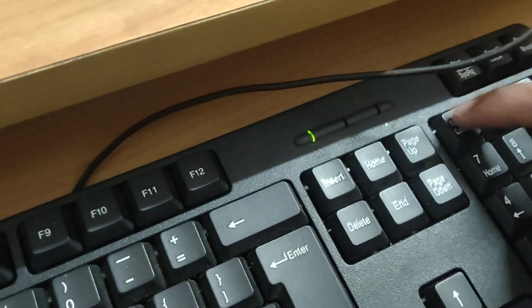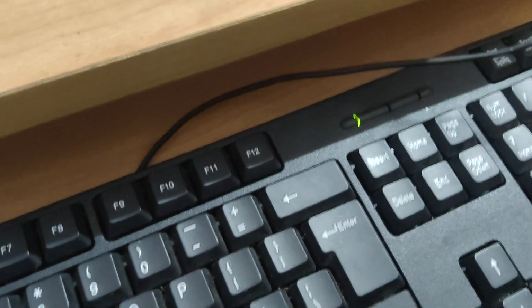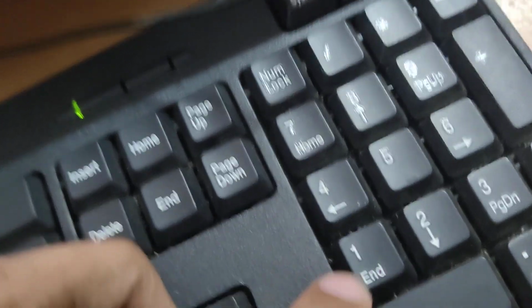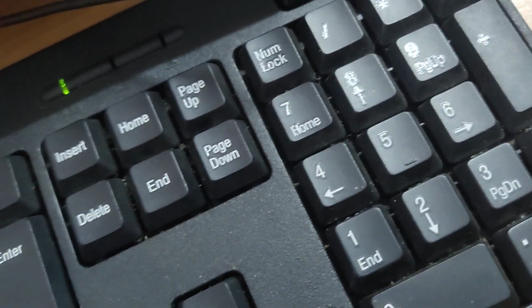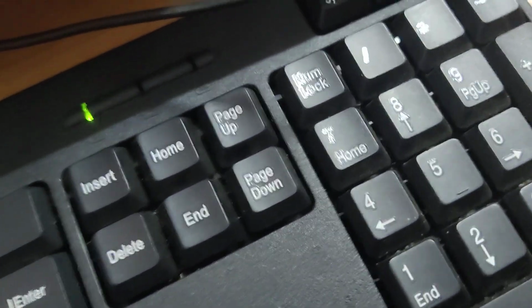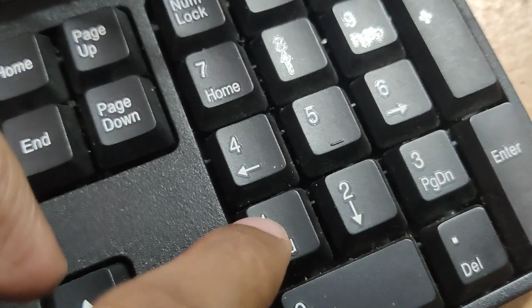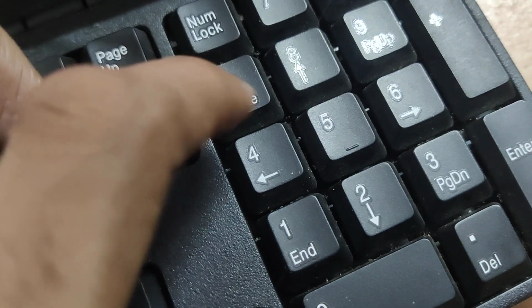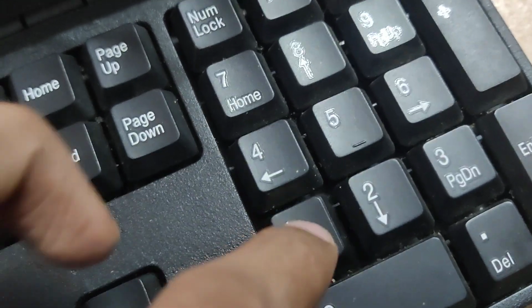For doing this you must go to your keyboard, and suppose this numlock is off, you must enable the number lock, and you can see an alt key on the left side of the space bar. You must press and hold this alt key. Don't remove your finger from this alt key. At the same time, in this numeric section here you must type 1 2 7 2 4 1.